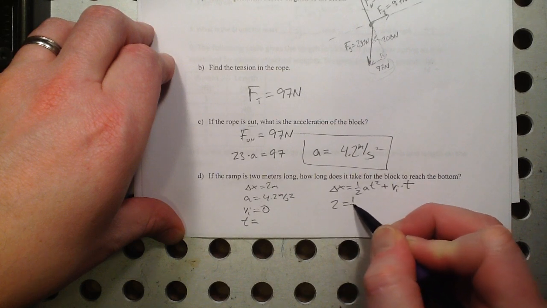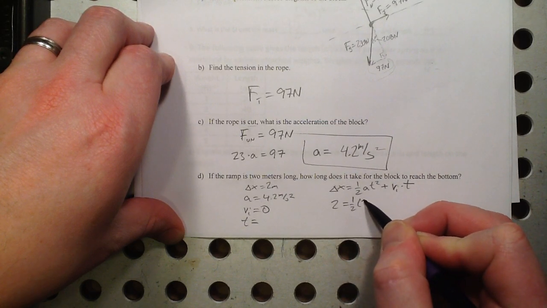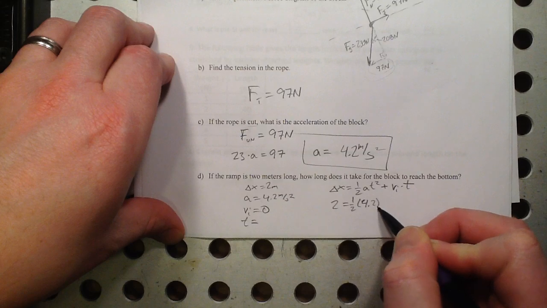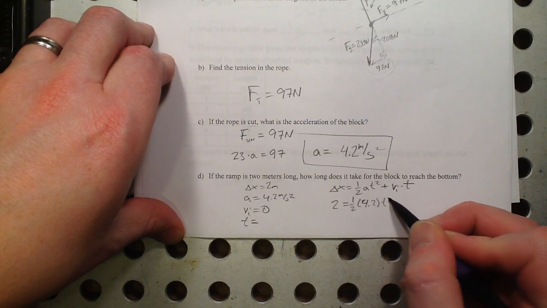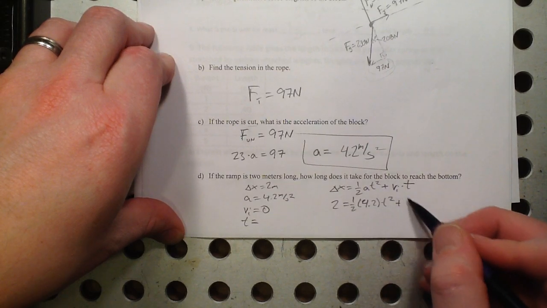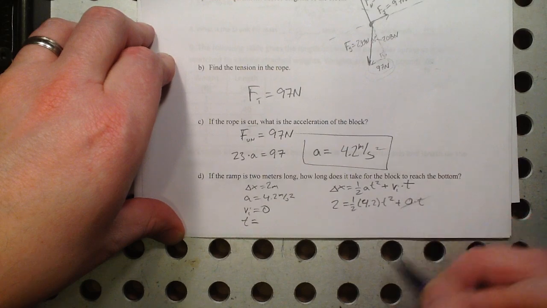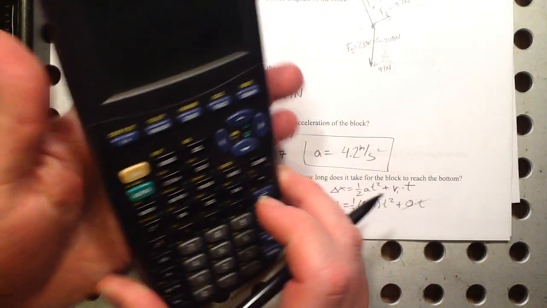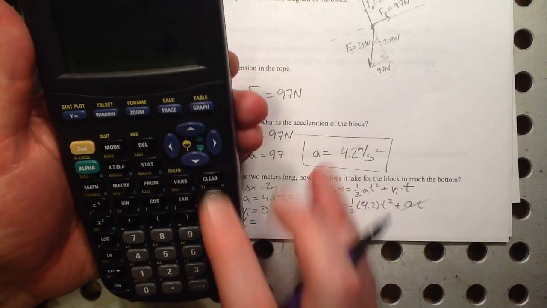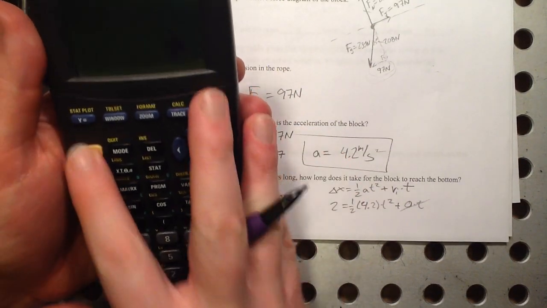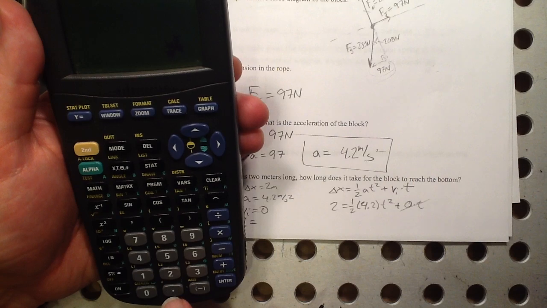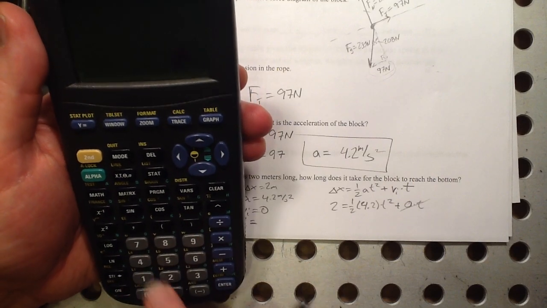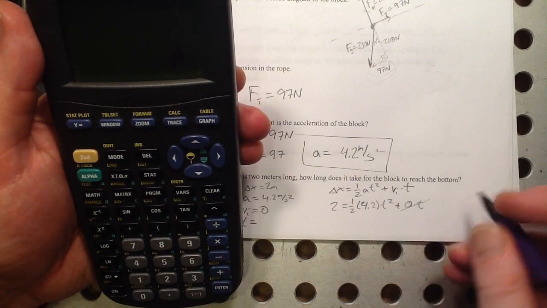And a little calculator magic. Looks like we want the square root of 4 over 4.2, or about 0.98 seconds, which is a little bit less time than it took you to do this review.